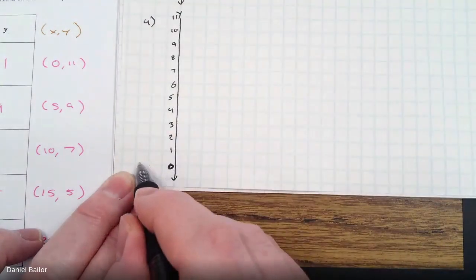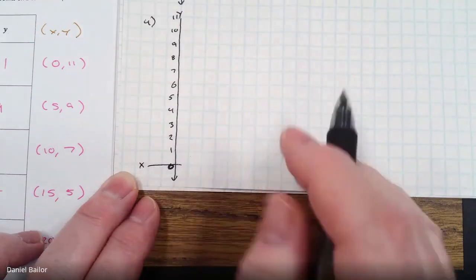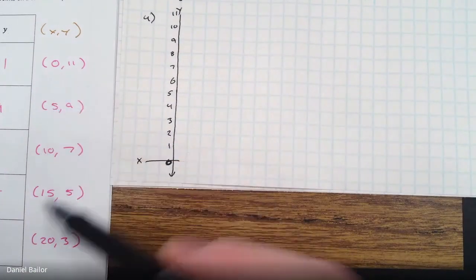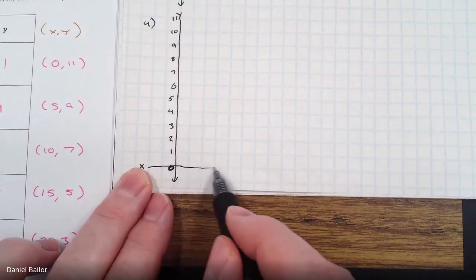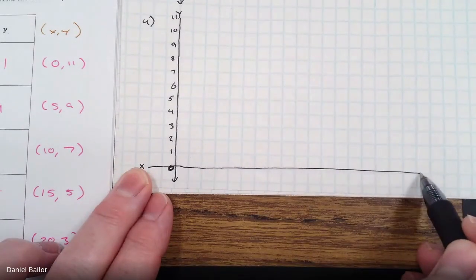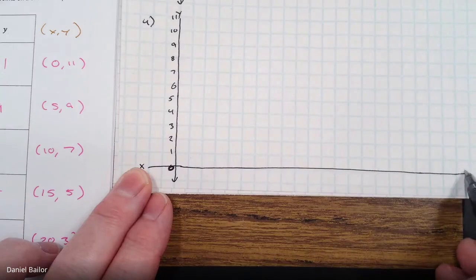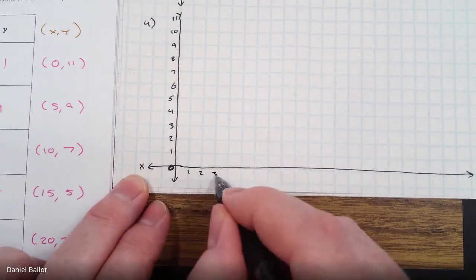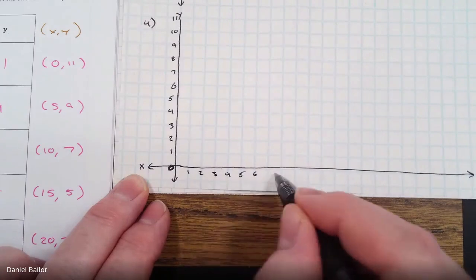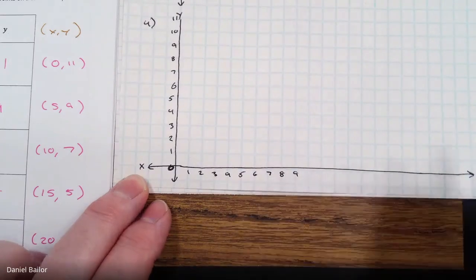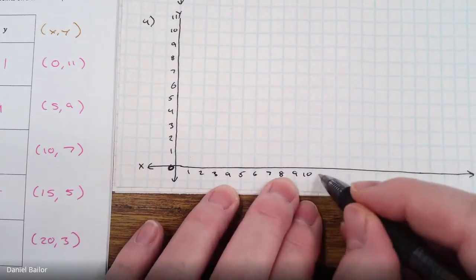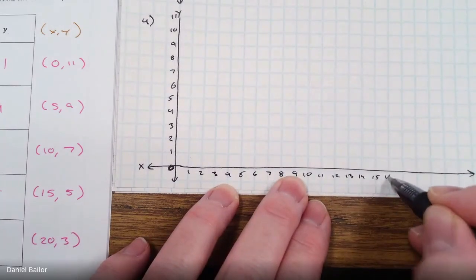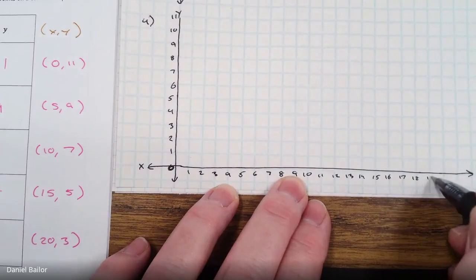Here's my x-axis right here. How far do I need to go? I need to go out to 20. So x's start at 0 and go all the way to 20. So I'm going to go all the way out to 20. Let's make sure I went out far enough. 5, 6, 7, 8, 9, 10, 11, 12, 13, 14, 15, 16, 17, 18, 19, 20.